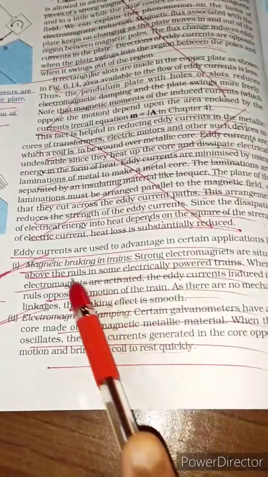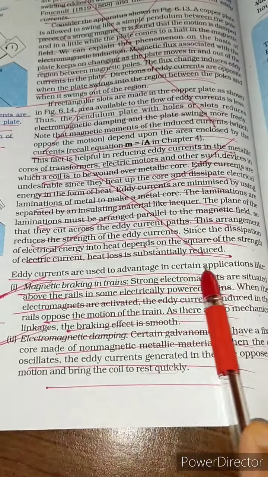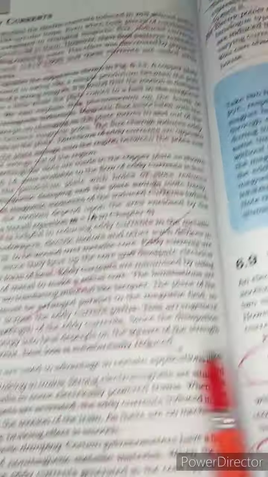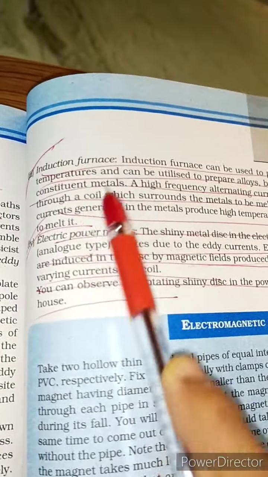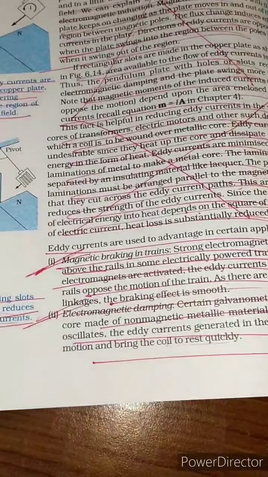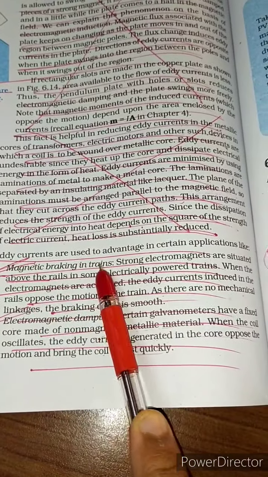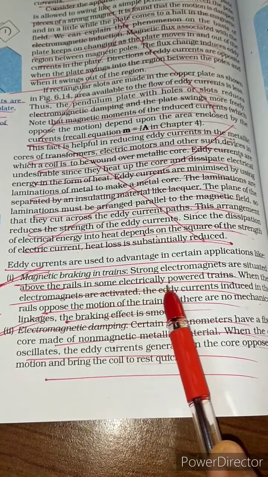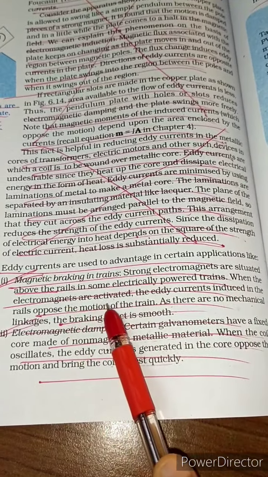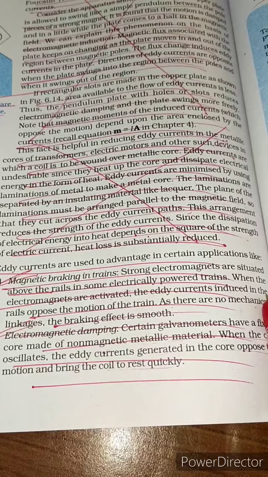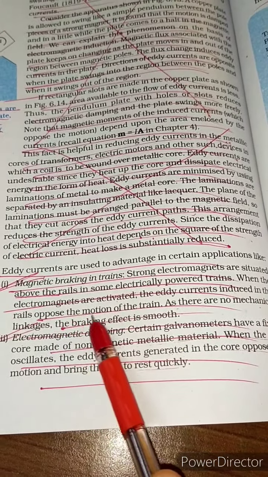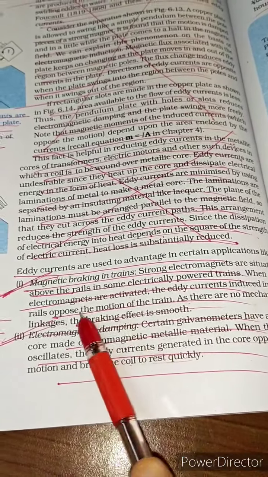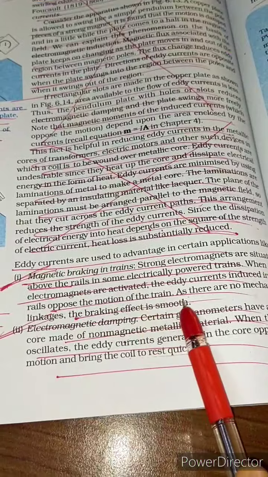But you know, there are some uses of eddy current, that is eddy currents are advantageous in certain applications, like magnetic braking in trains, electromagnetic damping, induction furnace, and electric power meters. So let us study them one by one. Magnetic braking in trains. Strong electromagnets are situated above the rails in some electrically powered trains. When the magnets are activated, the eddy current is induced in the rails, which opposes the motion of the train. As there are no mechanical linkages, the braking effect is smooth.